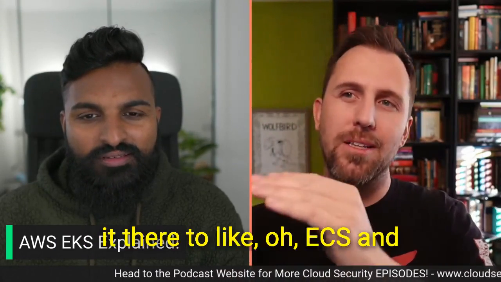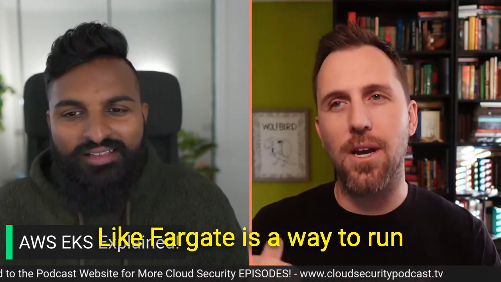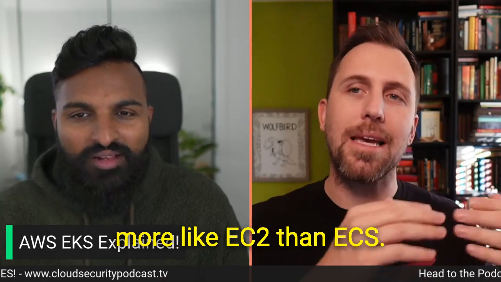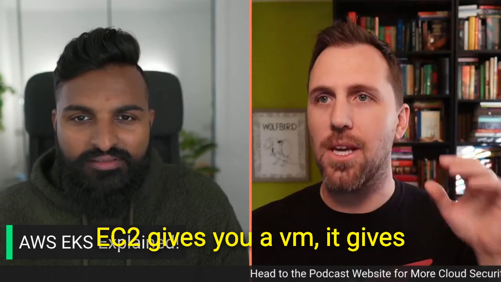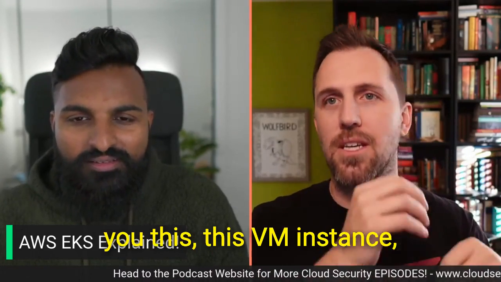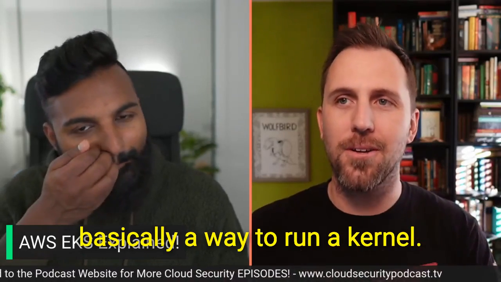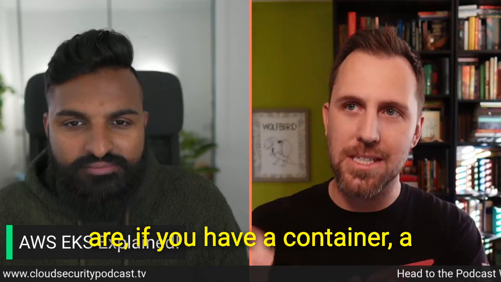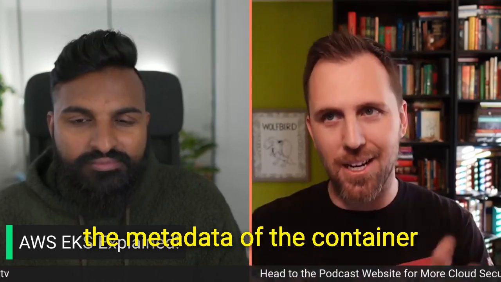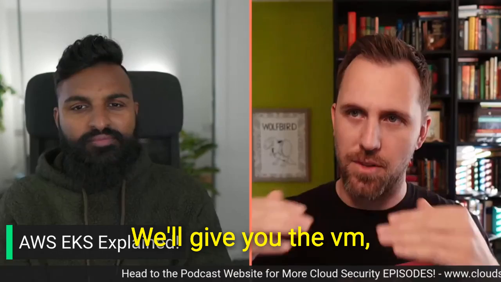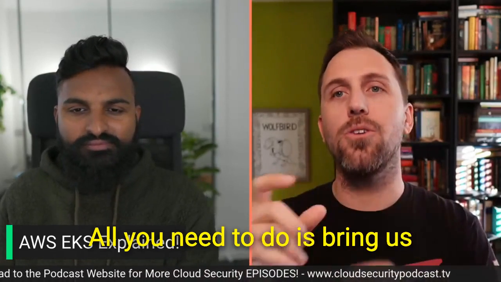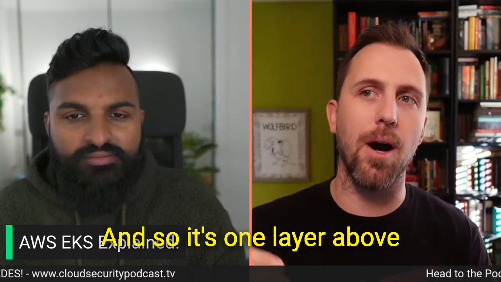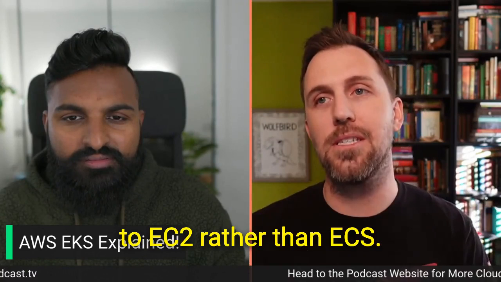Yeah. Fargate, a lot of people equate it to, oh, ECS and Fargate are the same, or Fargate is somewhere else. Fargate is a way to run a containerized compute workload. And you can think of Fargate more like EC2 than ECS. EC2 gives you a VM instance, and you SSH in, it gives you basically a way to run a kernel. Fargate is a little above that, where you can run a containerized workload. If you have a container spec that says, the metadata of the container says run this command, we'll give you the VM, we'll give you the kernel. All you need to do is bring us that container with the run option, and we will extract the container and run it. So it's one layer above where a VM is, but similar to EC2 rather than ECS.